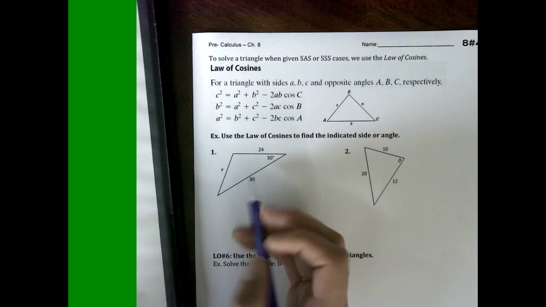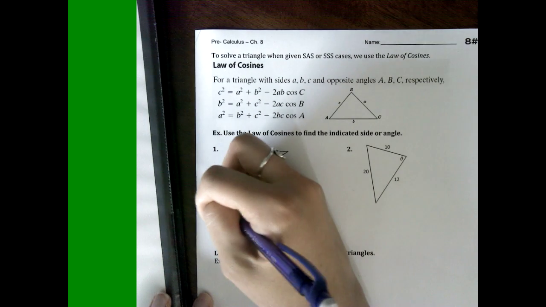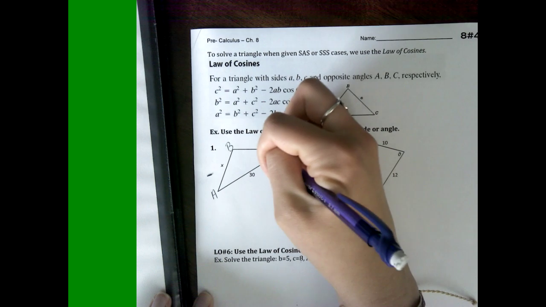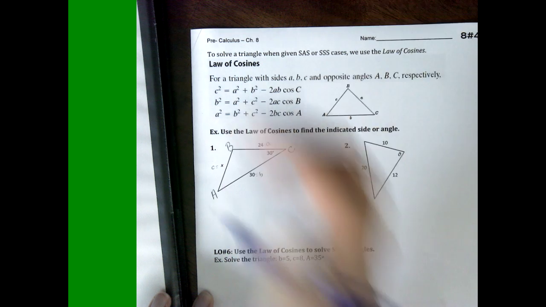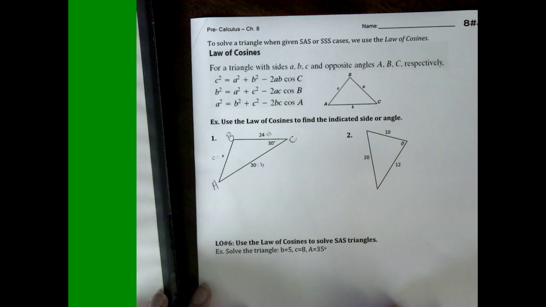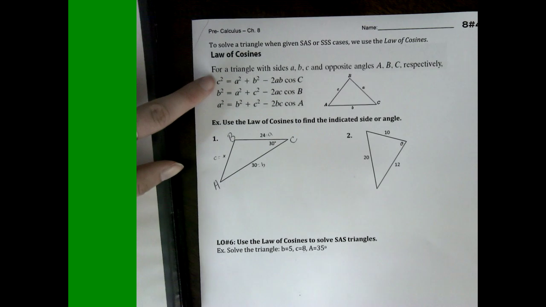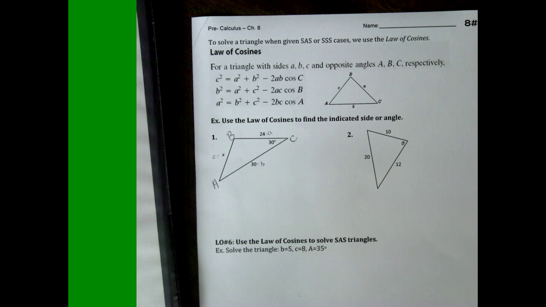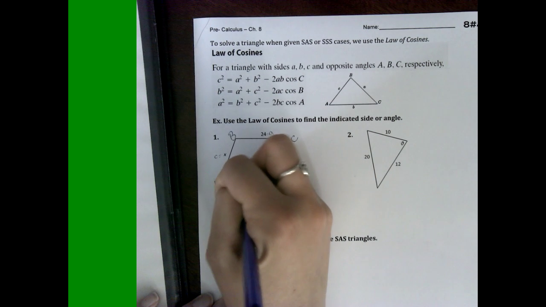To make this a little easier, let's label our triangle ABC, which would mean that this is A, this is B, and that X that we're solving for is side C. Since we're looking for side C, we would be using this first formula. But remember, they're all the same setup. So let's write it out one time.